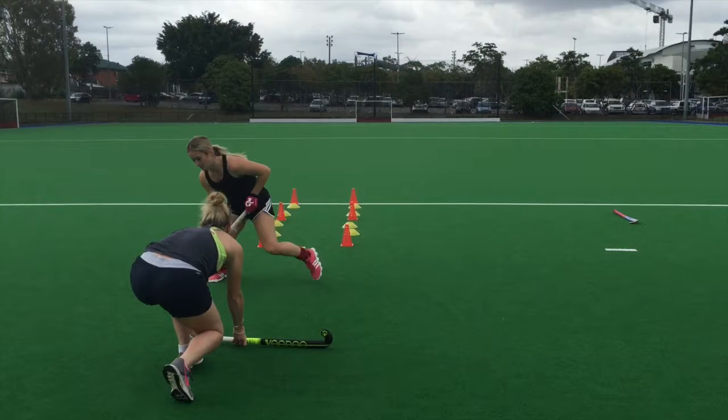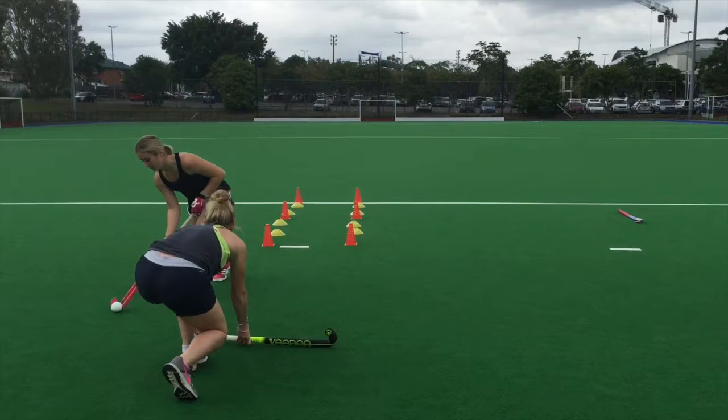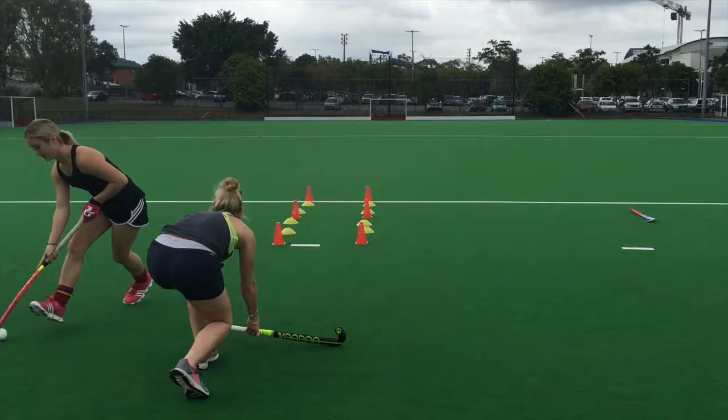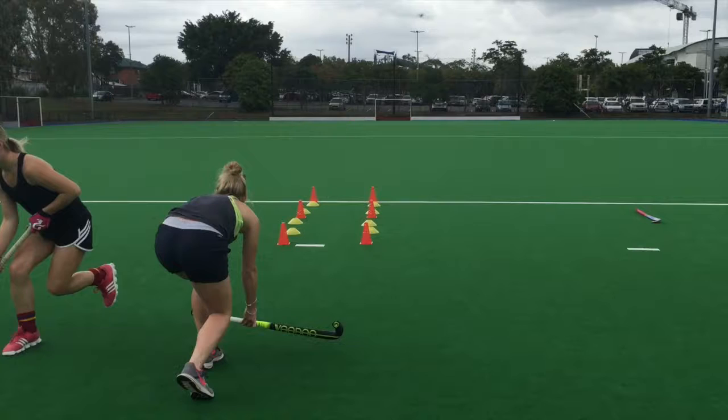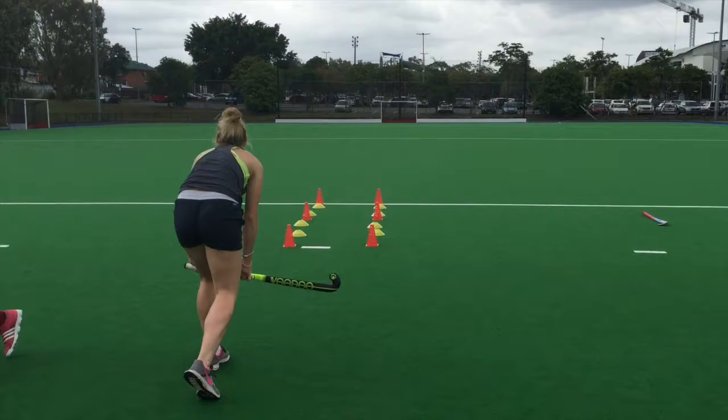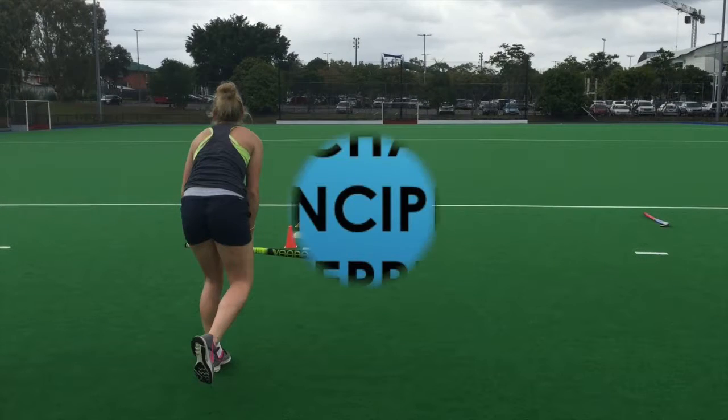A drag is a basic skill that is used in a game of field hockey to get past a defender. When challenged by a defender while obtaining possession of the ball, you can drag your defender by stepping in one direction while dragging the ball in the opposite direction, and it is a highly effective way of dodging that opponent.